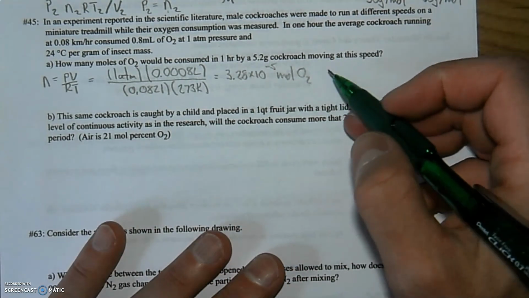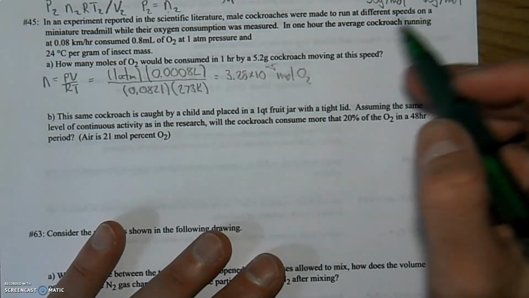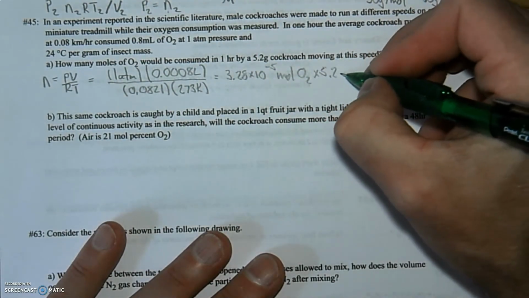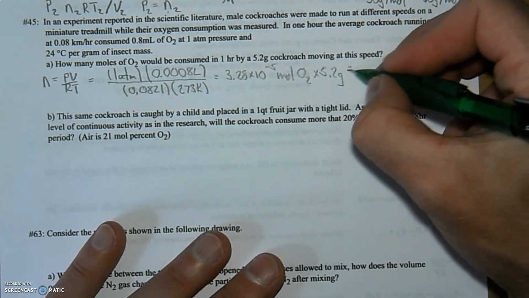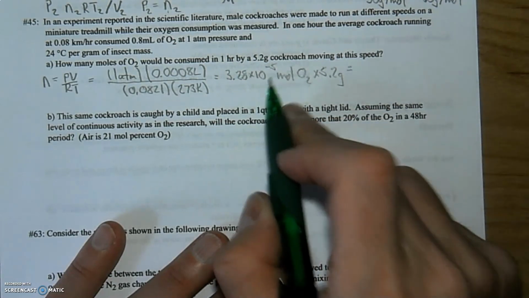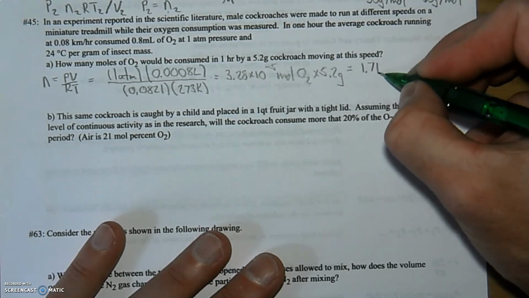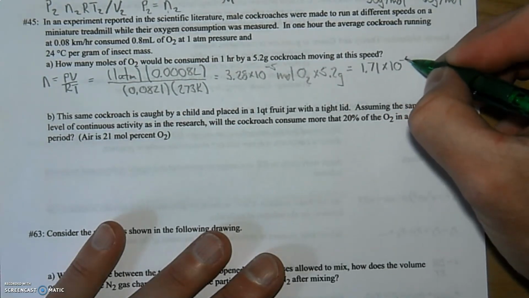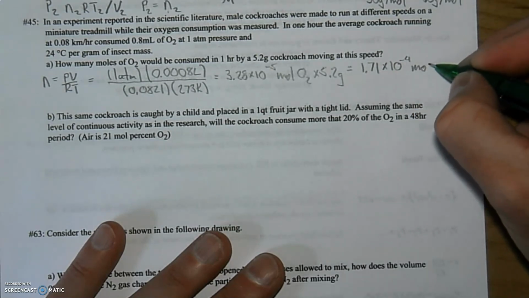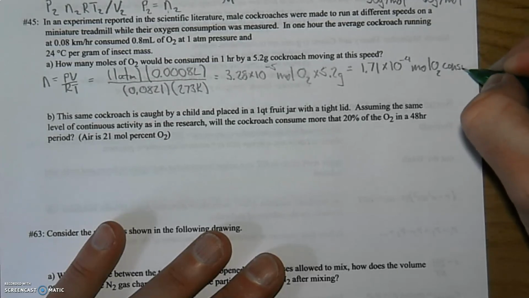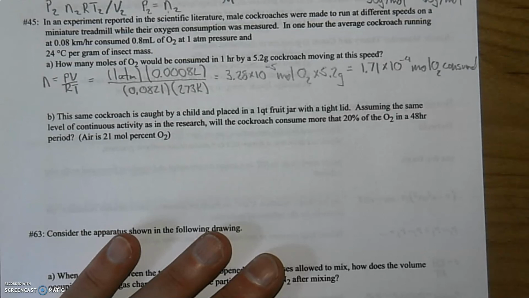And remember, it was per gram of insect mass, and I think it tells me the mass of this little guy in here is 5.2 grams. So that much oxygen per gram of insect mass. If I multiply that whole thing out, I get 1.71 times 10 to the negative 4 moles of oxygen gas consumed total by our little critter. So that's how much oxygen this guy uses in respiration when he's going on this little treadmill.